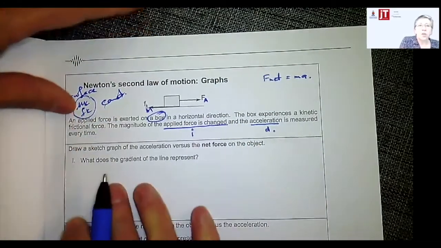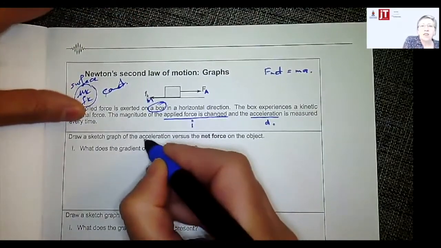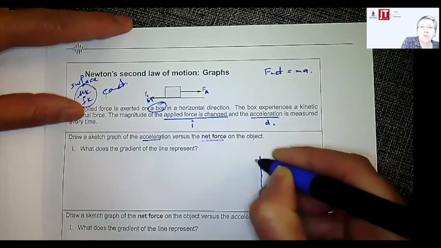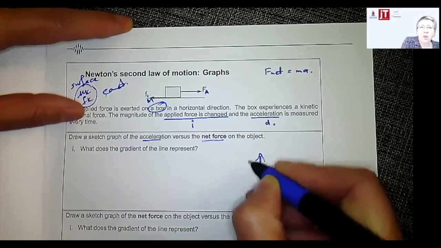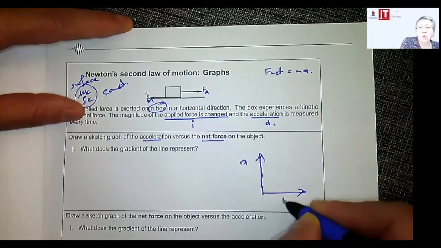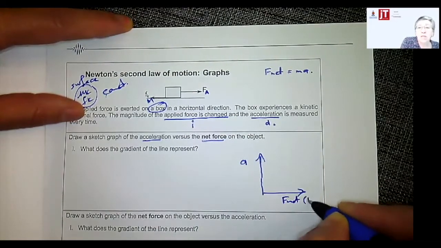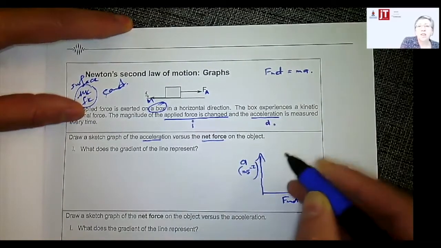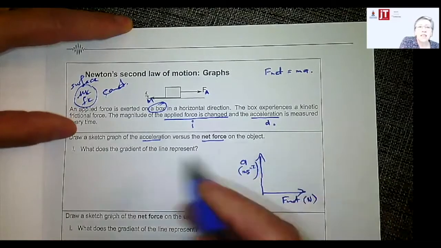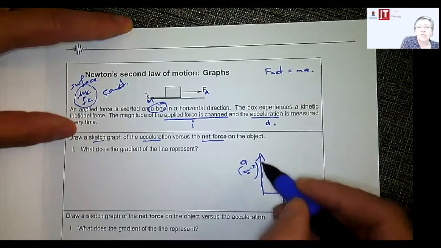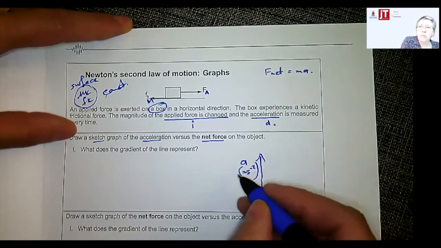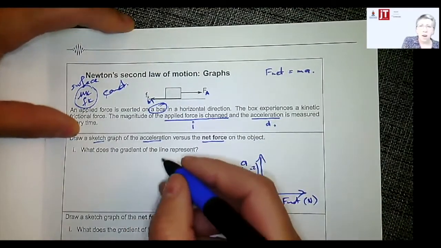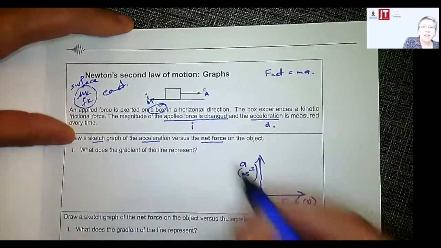Now, draw a sketch graph of acceleration versus net force. Remember this y-axis versus x-axis. So I've got acceleration on that one and F net on that one. F net in Newton and acceleration in meters per second square. So even though you don't do a detailed graph, it's just a sketch graph, just the shape, don't leave out the units. It's very important to still put the units in there. Right. Now, what does the gradient of the line represent?